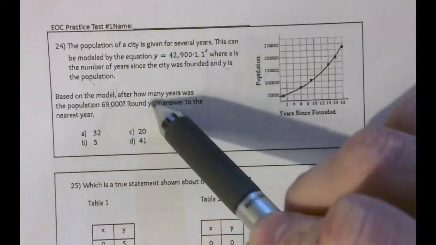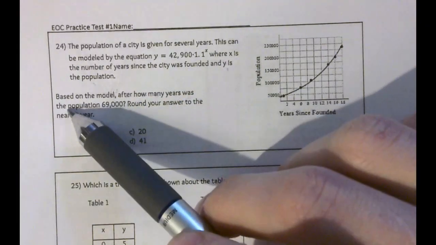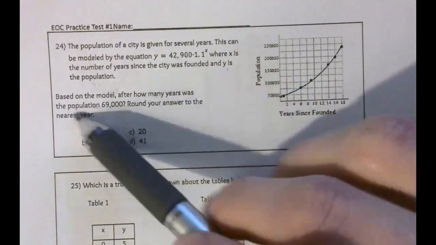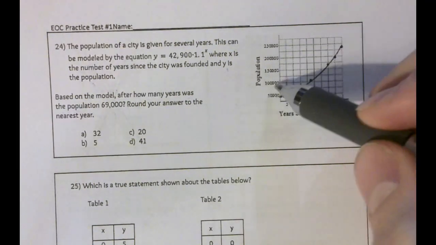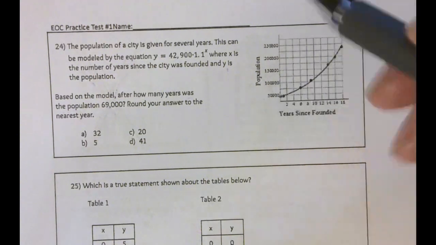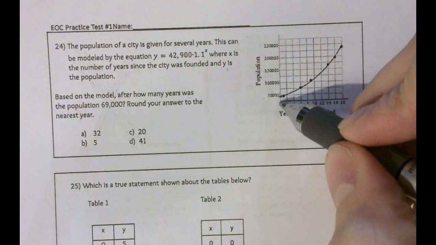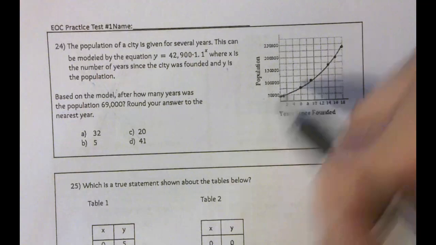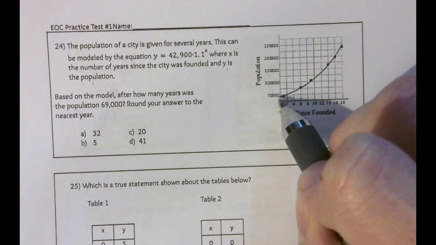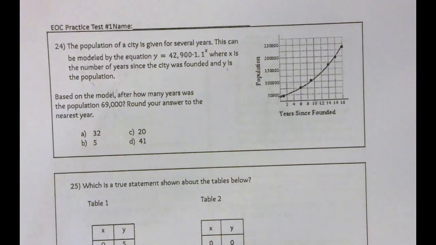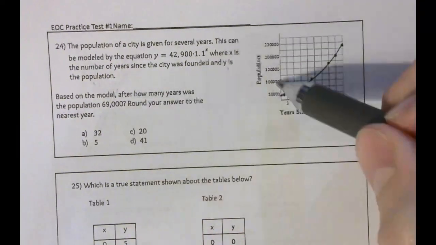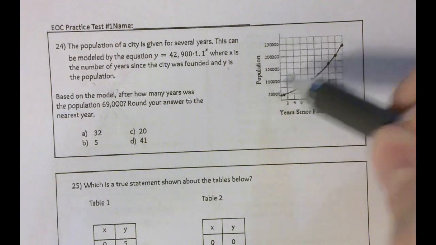It says based on the model, after how many years was the population 69,000? So if I look over here, again, I know it's difficult to see, but you can at least make out the idea that this one is the 10,000, and then here's my 100,000, and so 69,000 is in between these things.